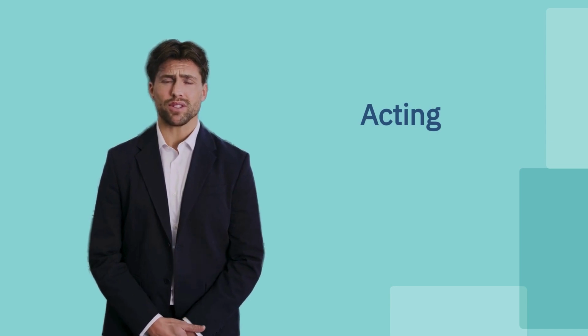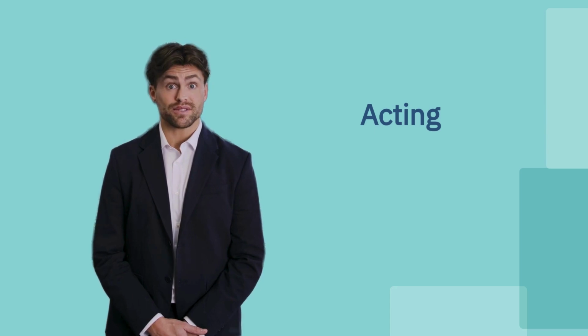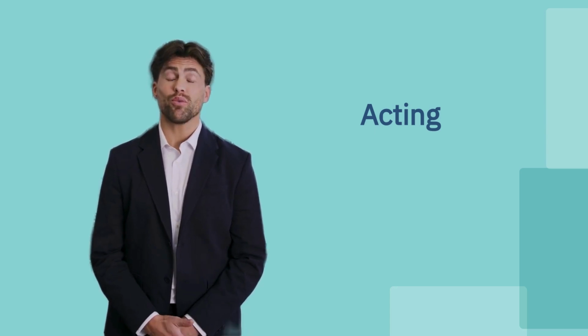The acting stage involves actively engaging with study materials and completing tasks. Learners can use various resources such as textbooks, videos, and practice exercises while applying techniques like note-taking or mind mapping. This phase is crucial as it allows learners to absorb and process new information through hands-on activities.